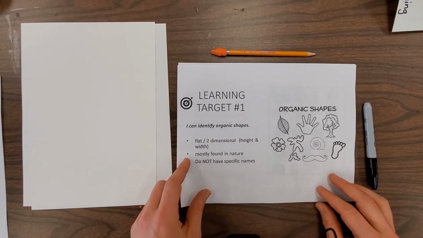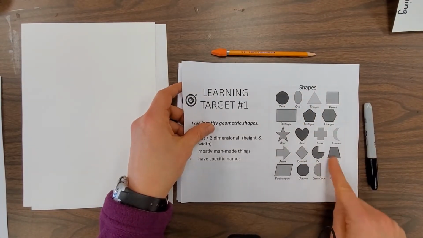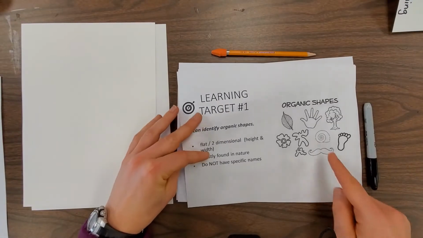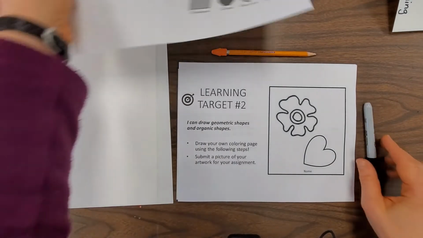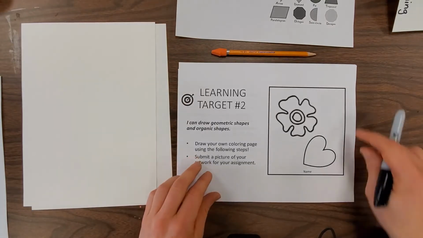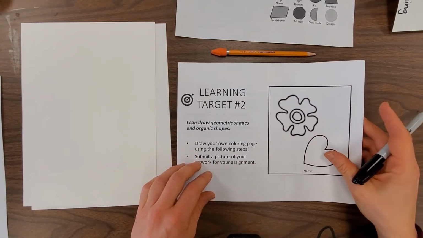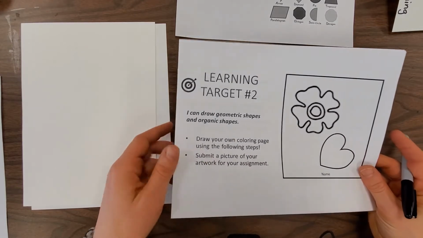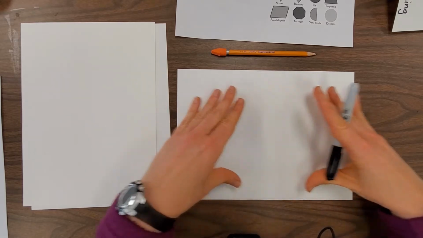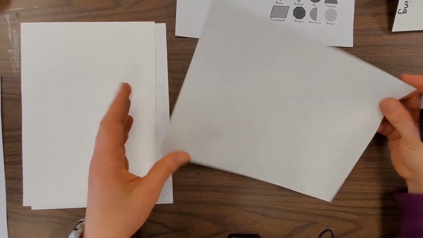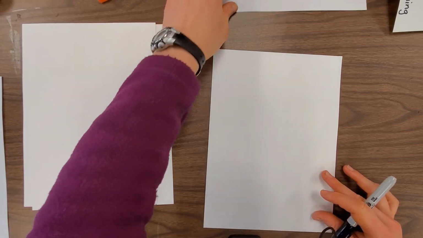So what you get to do today, boys and girls, is you get to choose one geometric shape and one organic shape, and you are going to draw them really big and large on your paper. Then you're going to fill them with some beautiful line patterns to make your very own coloring page. Now, to start off, you can have your paper go any way you want, horizontal or vertical. I'm going to go vertical.